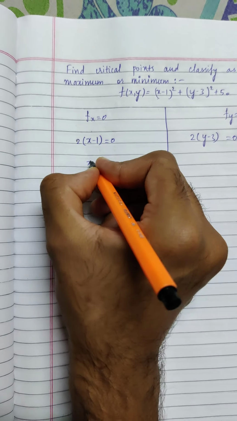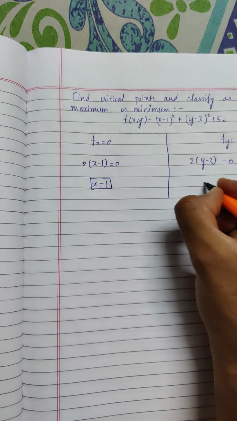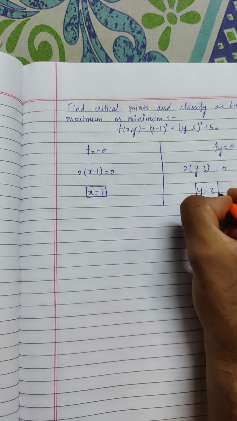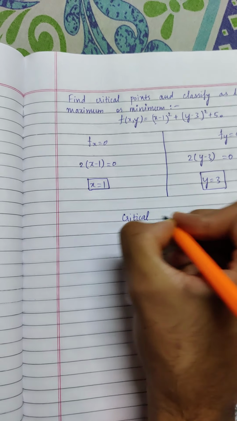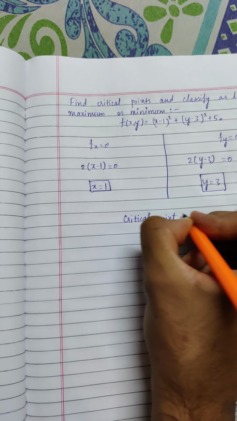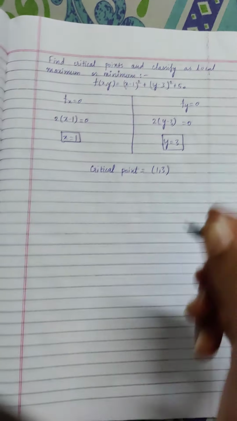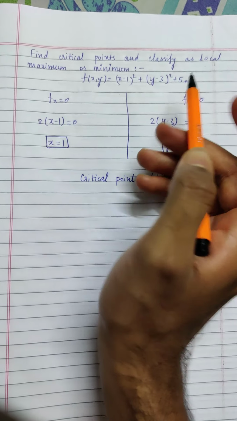Here we get the x value as 1 from this side and the y value as 3 from this side. So now the critical point is (1, 3). Now our job is to classify this critical point as local maximum or minimum.